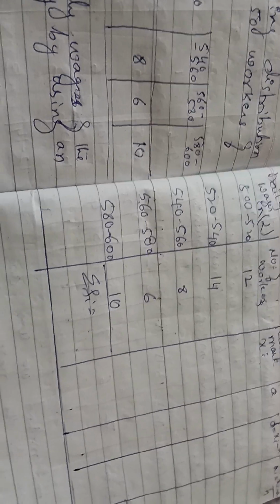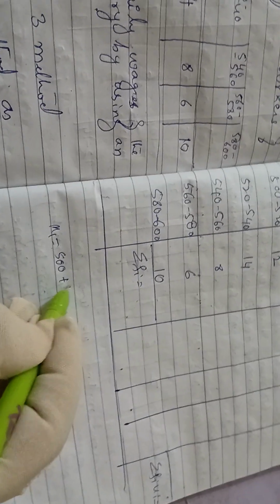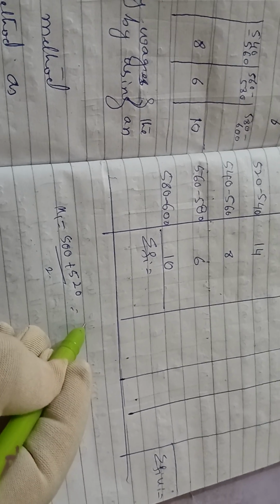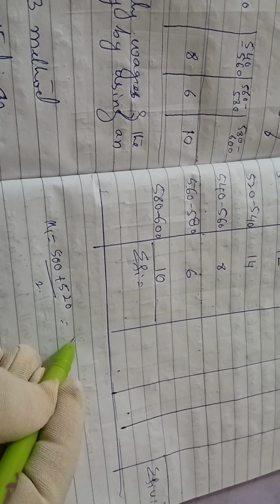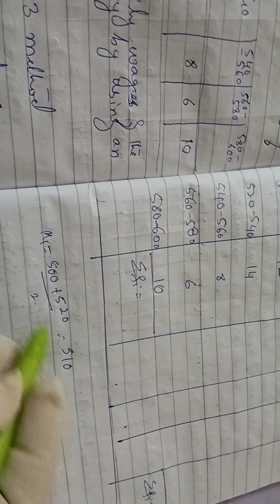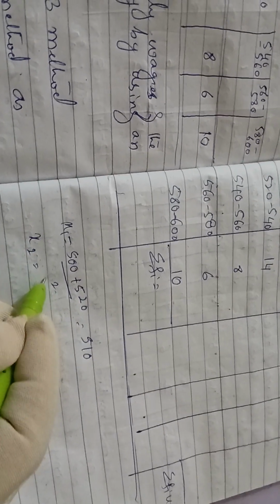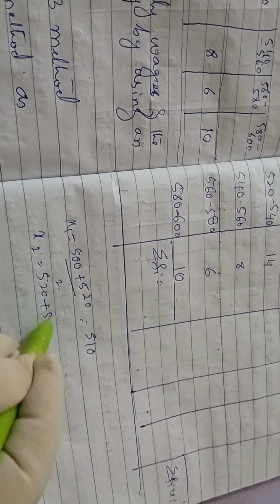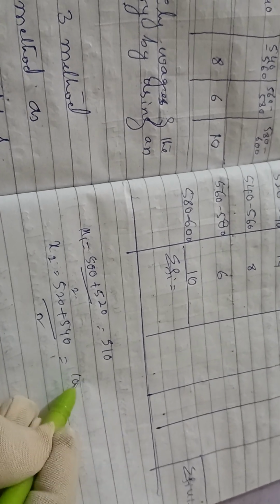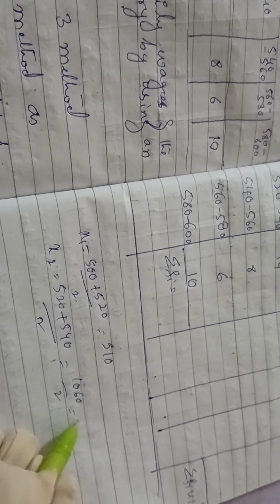So x1 is 500 plus 520 divided by 2, which is 510. Clear? Next, x2 is 520 plus 540, the lower limit and upper limit of the second class, which is 1060 divided by 2, so your answer is 530.